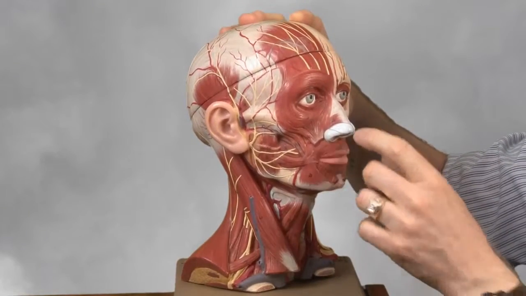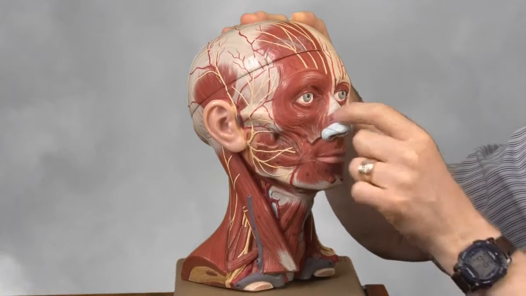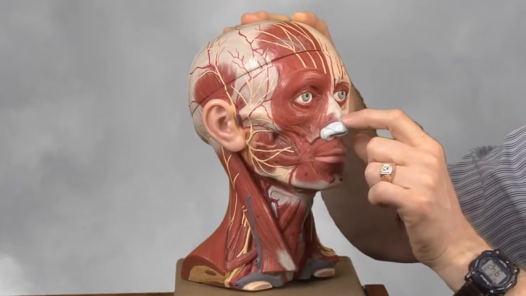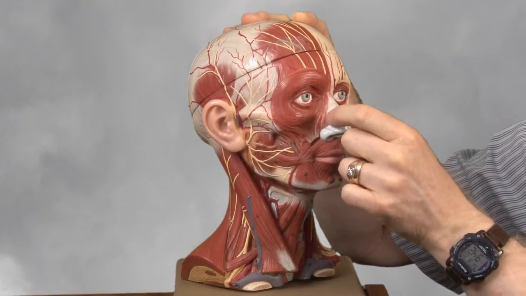All right, then, if we look at the model very closely, we can see that there are some muscles running across the nose itself, and there are subdivisions of this muscle, but on this model we really can't see that. What we can see is what is called the nasalis muscle. The nasalis muscle is involved in helping you flare your nostrils.